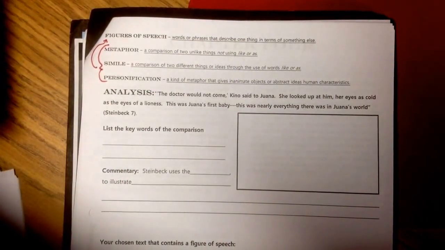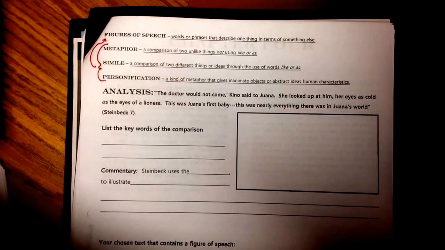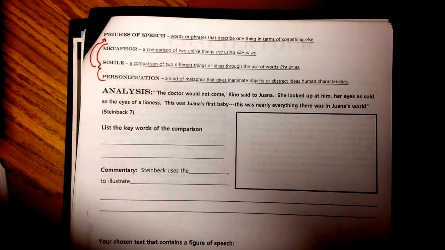So a metaphor is a comparison of two unlike things, not using like or as. A simile is a comparison of two different things or ideas through the use of words like or as. And personification is a kind of metaphor that gives inanimate objects or abstract ideas human characteristics.